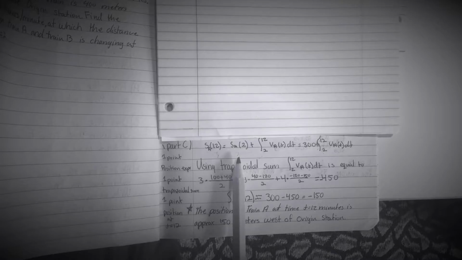and you also need to know how to do a trapezoidal sum. The position at time 12, or 12 minutes, of train A is equal to the position of train A at time equals 2 minutes, which is given to us in part C, which is 300 meters, plus the integral from 2 to 12 of the velocity of train A with respect to t, dt.